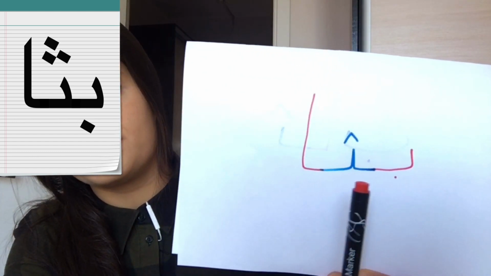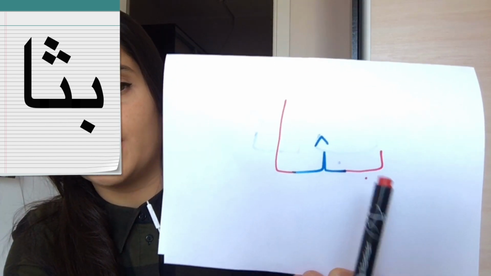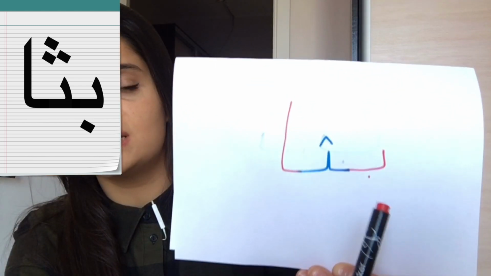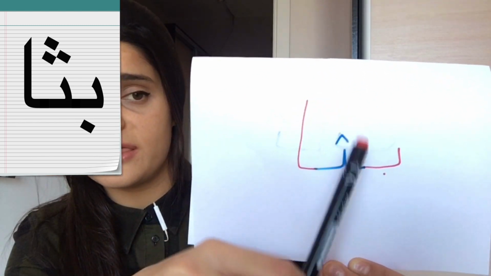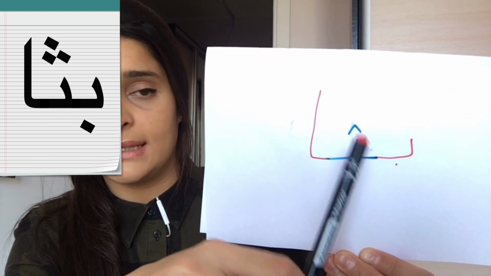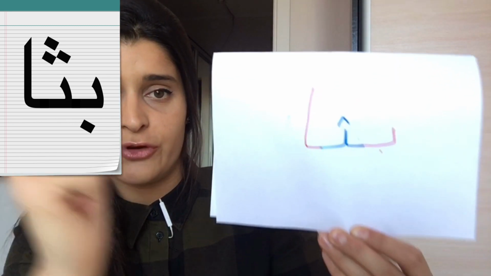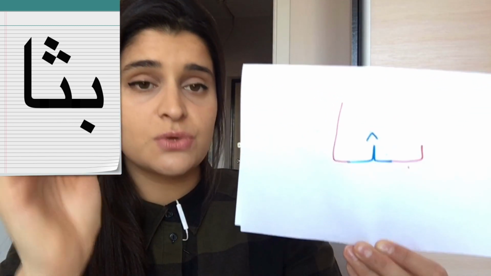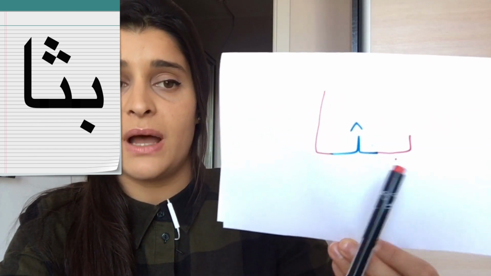Ba, tha, alif. This is letter ba. It connects to letter tha. And letter tha gives its hand to letter alif. Remember, letter alif connects just to the older letters. Ba, tha.